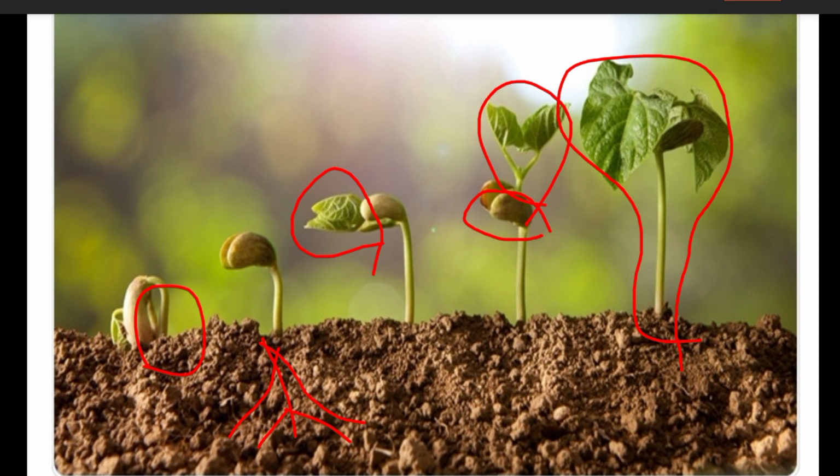So reproduction in flowering plants is observed till the formation of a seed. Till the formation of a seed we call it reproduction, reproducing a seed. Later, the development of a plant from this seed is called germination. Don't confuse these two processes. The first process is reproduction, where a seed is forming, and later it develops into a new plant. That is nothing but germination, right?